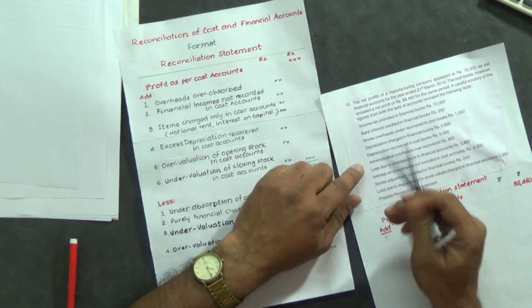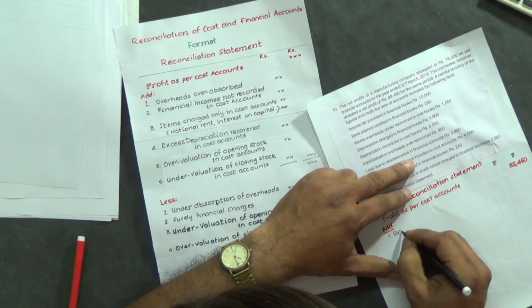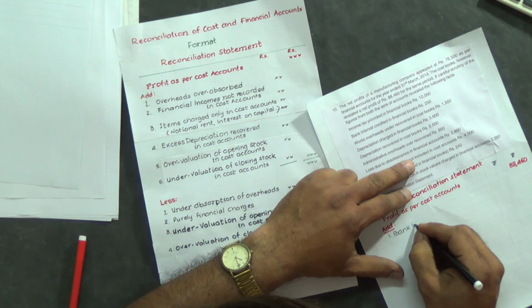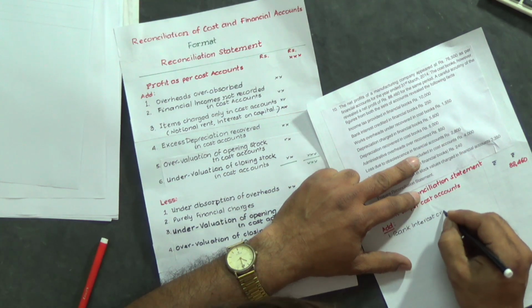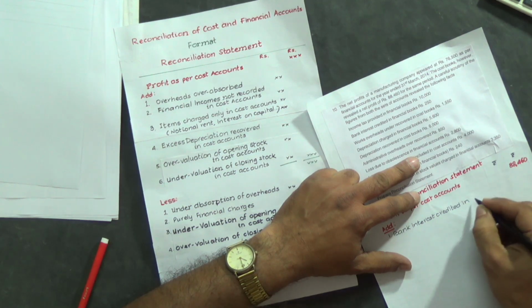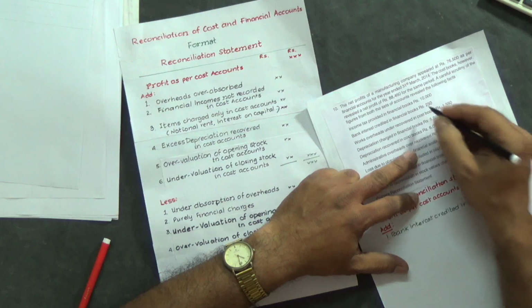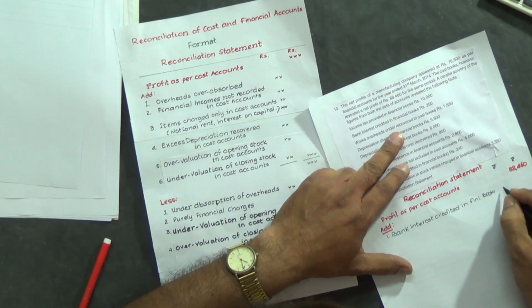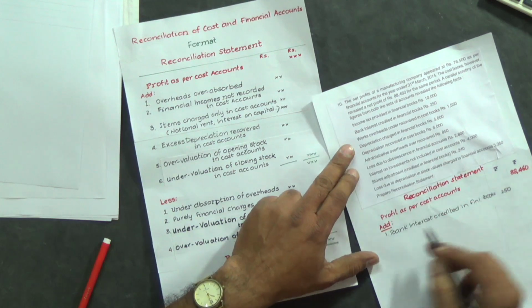Bank interest credited in financial books, ₹250. This is the first item to be added.